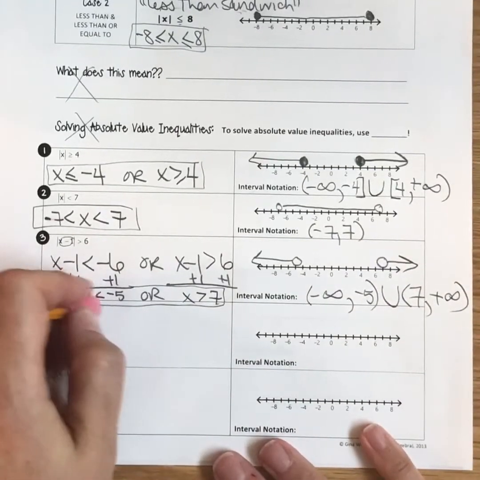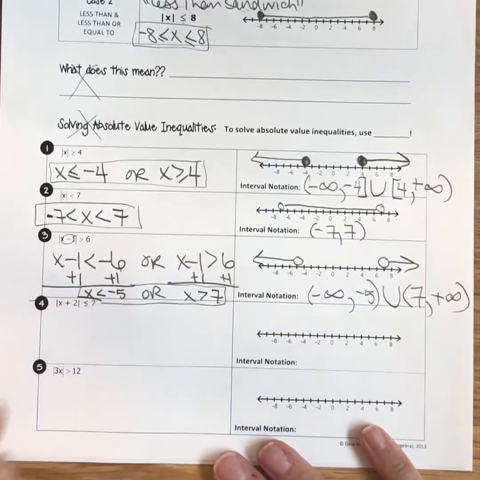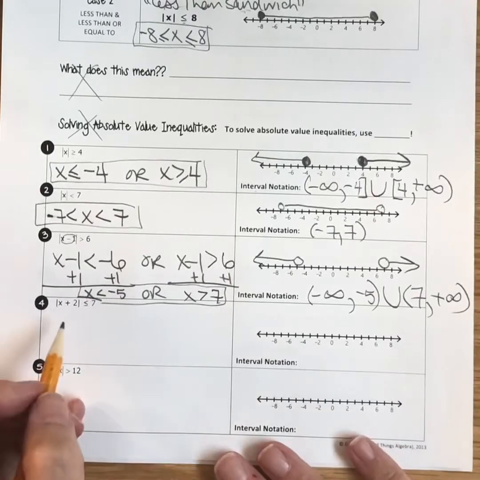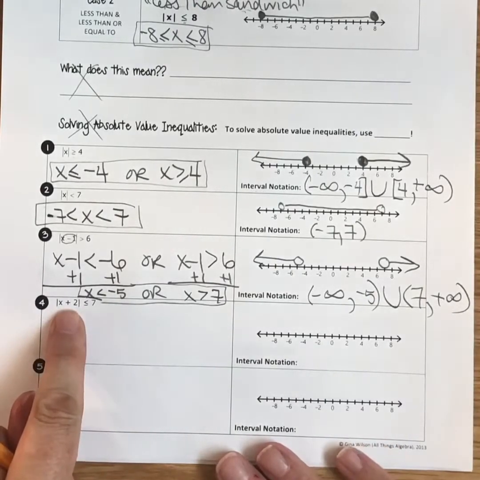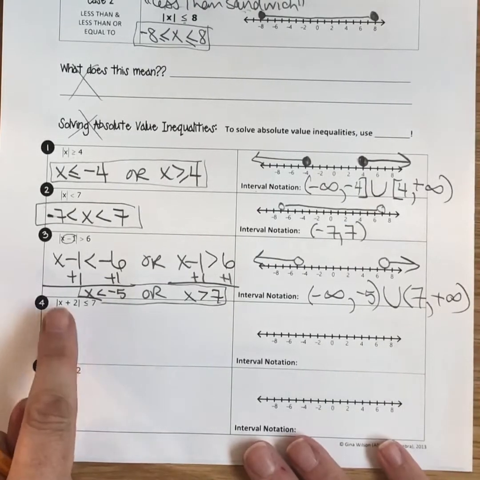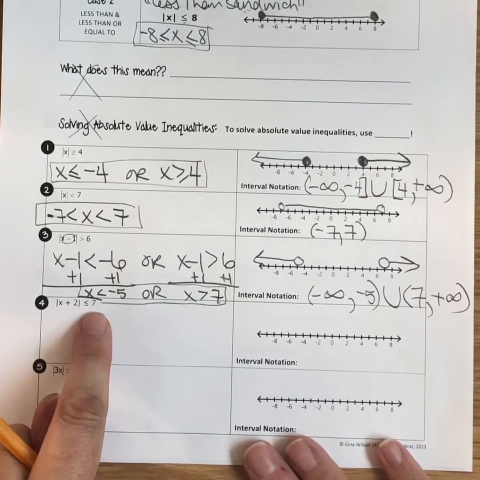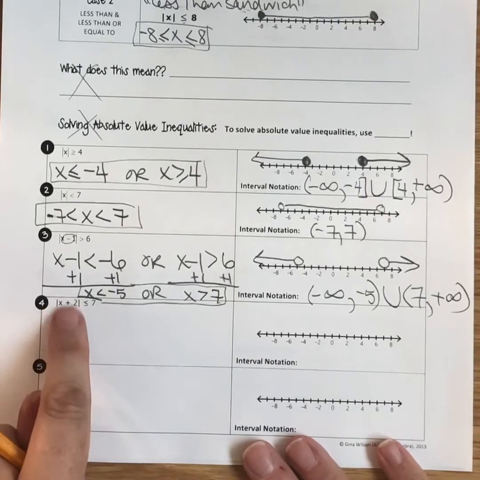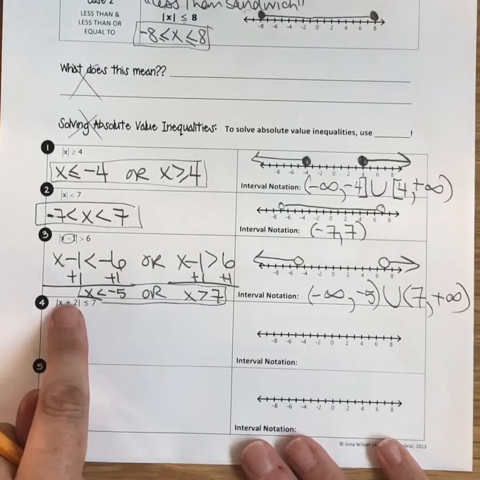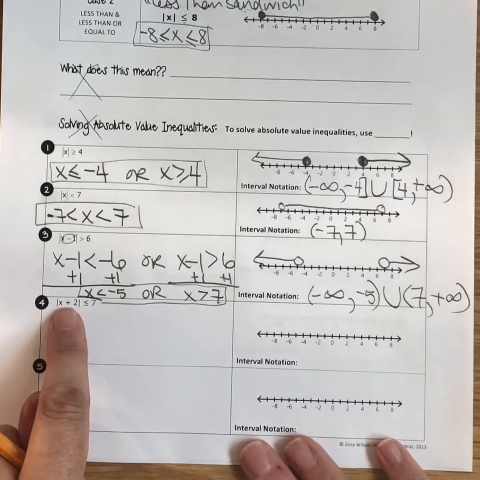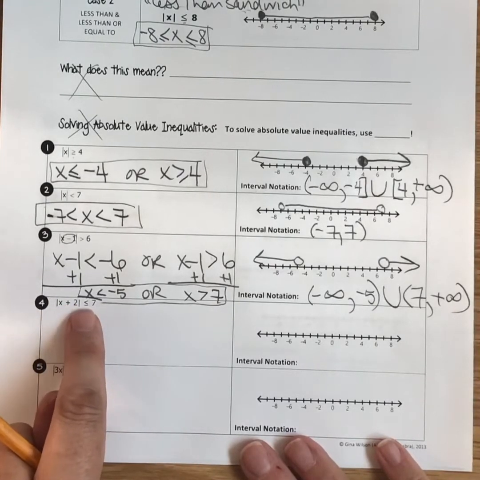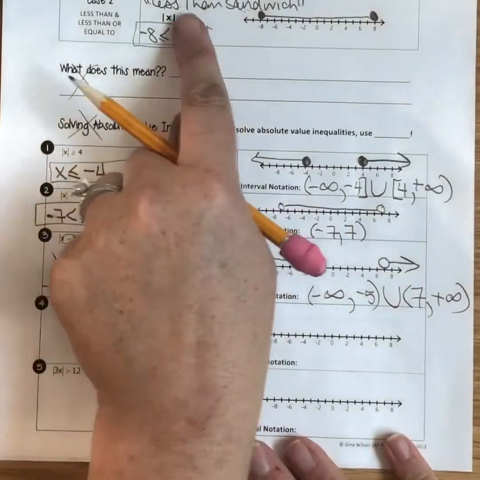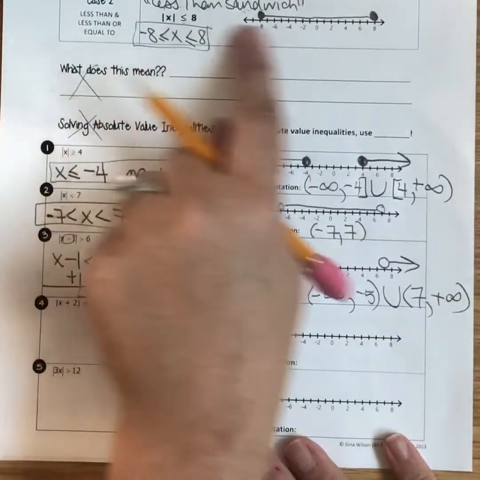Okay, so let's look at number 4. Well, right away, the first thing you should recognize is that with the absolute value, there's going to be two boundary numbers. And two numbers that are 7 units from 0 are negative 7 and 7. And so we could put negative 7 and 7 inside that absolute value. Now, because it's a less than or equal to, I automatically think, oh, it's case 2, it's a less than sandwich.